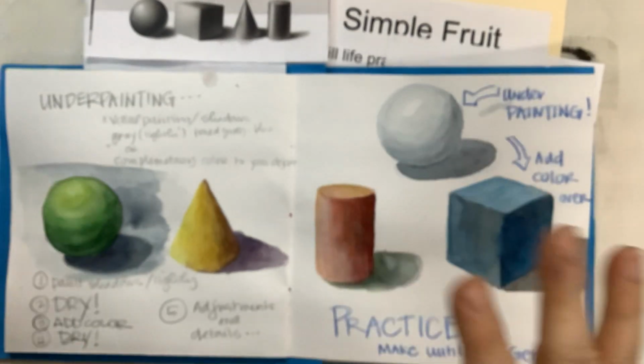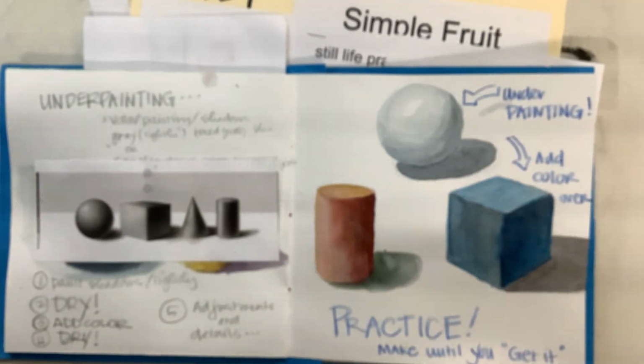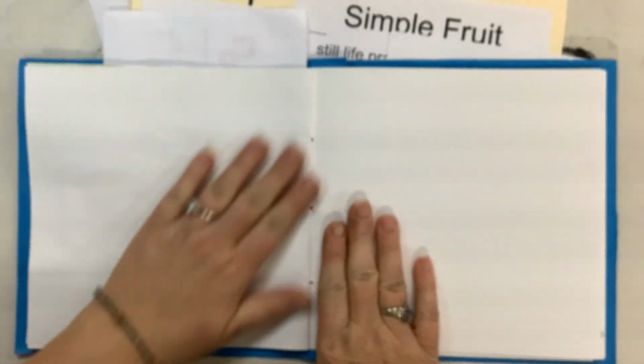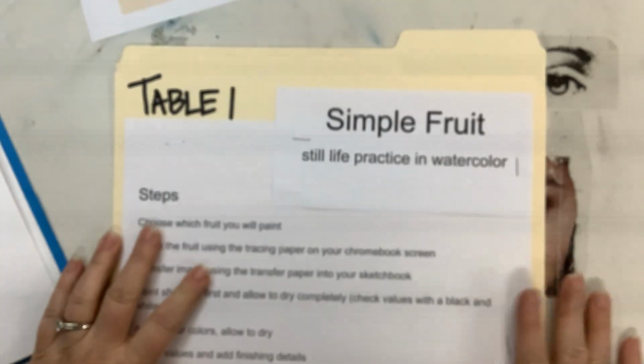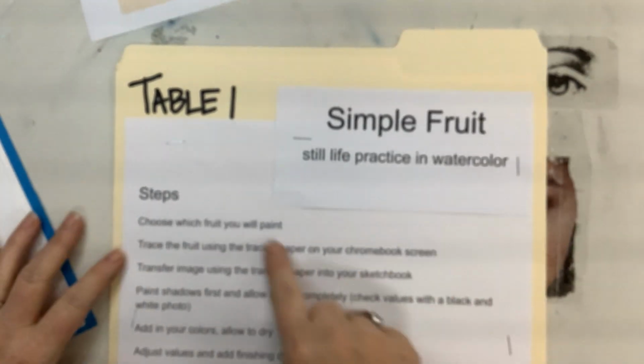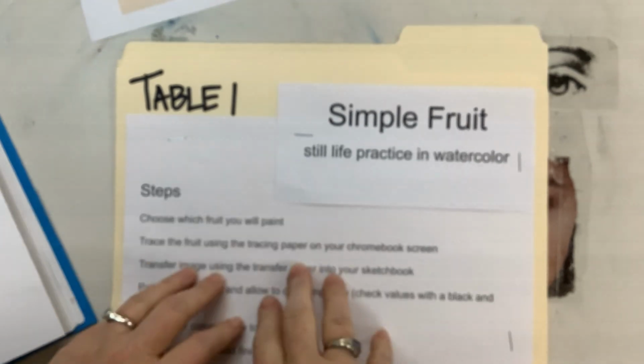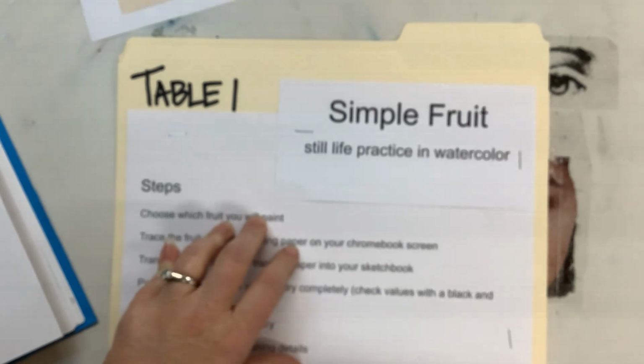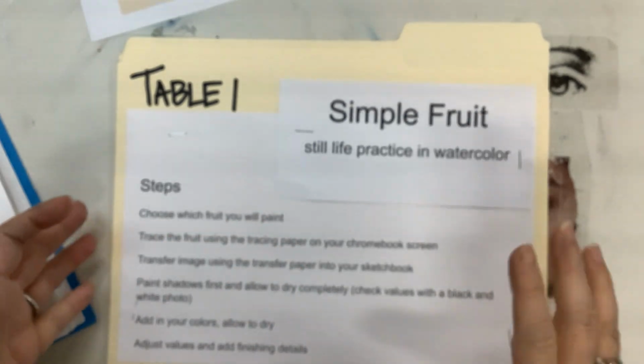Today we are moving on to the next level of complexity of practice. So if I have room with my shapes, obviously I can add to my shapes, but I'm going to go ahead and switch to a new sheet. At your table, you should have a folder that looks like this. There are the reminder steps right on the front of the folder. These reminder steps are also very step-by-step and outlined with visual examples on the bulletin board.